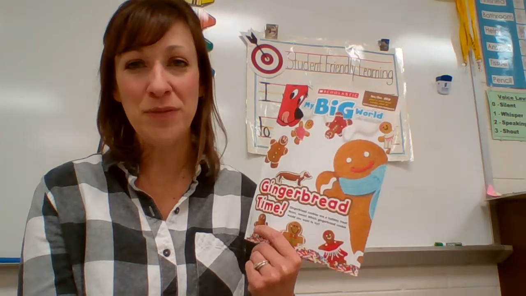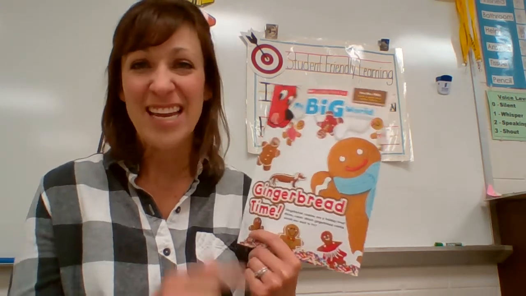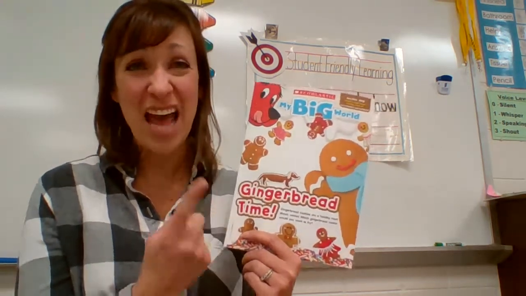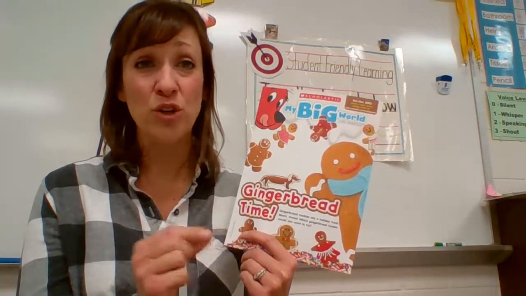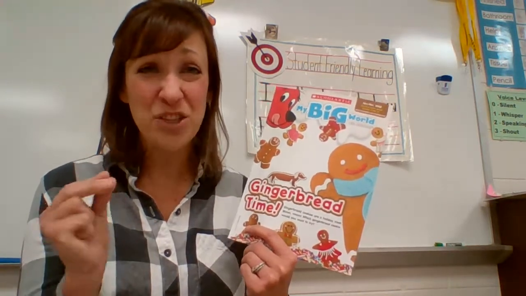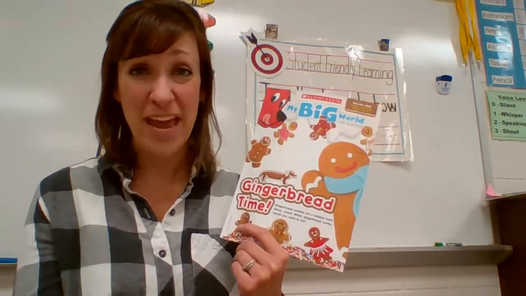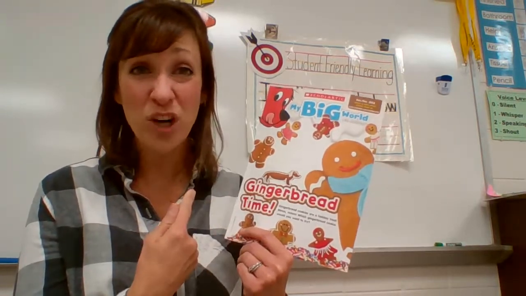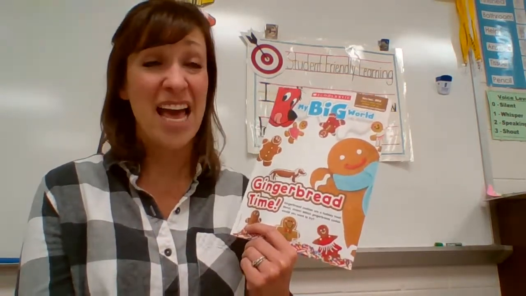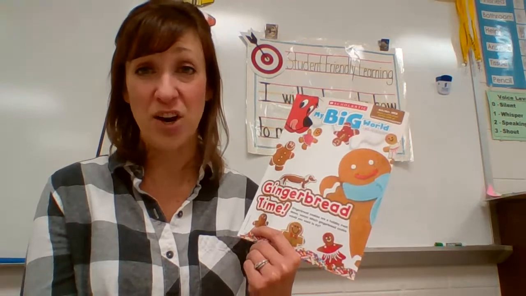In your packet, you have something that looks similar to this. Now, it's not the exact magazine. I only had one left, so yours is on kind of a pinkish orangish paper, and it has 3 pages with it. But it has the same words on it. It has the same activities, has the same pictures as mine here, okay?